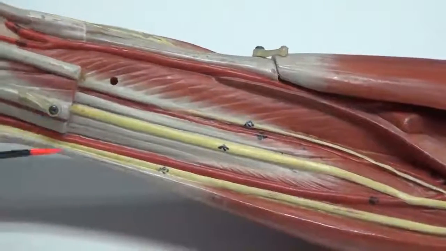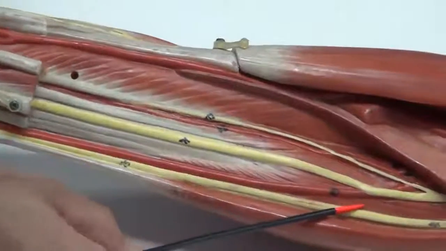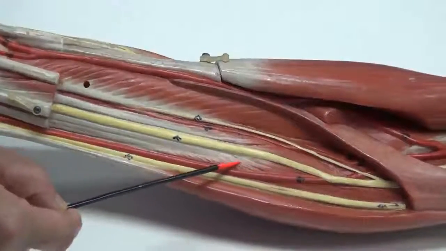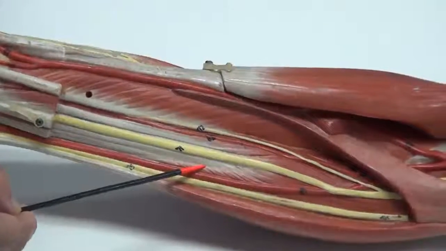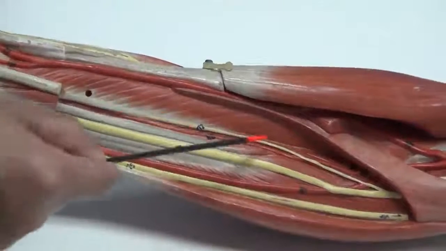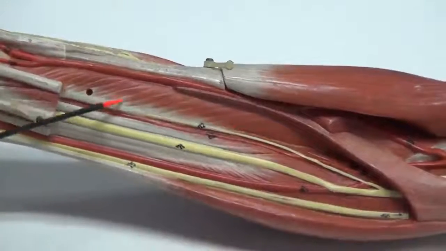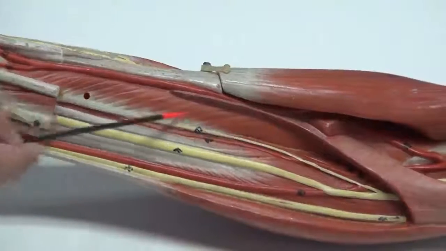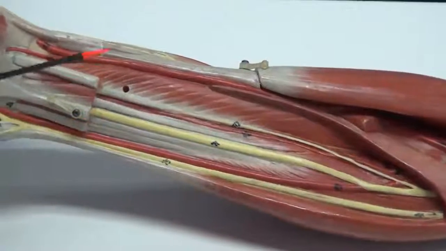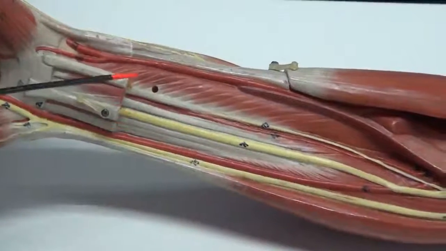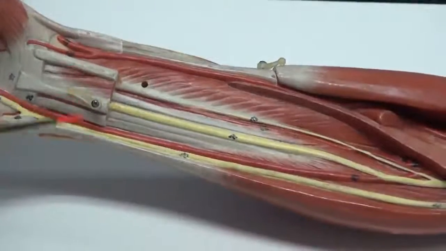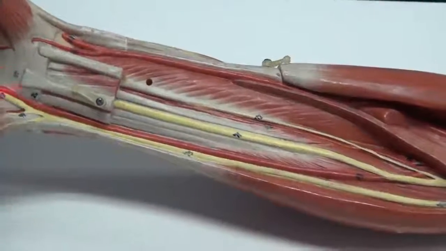Now let's have a look at the muscle, the medial muscle in the deep layer here. It is the flexor digitorum profundus. This is flexor digitorum profundus. Laterally here, you'll find the flexor pollicis longus. Its tendon will go to the thumb. Pronator quadratus, you cannot see it because it is deep to the flexor digitorum profundus and flexor pollicis longus. So these are the muscles in the anterior compartment of the forearm.